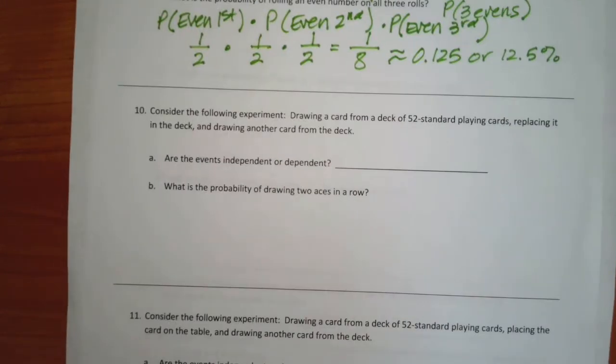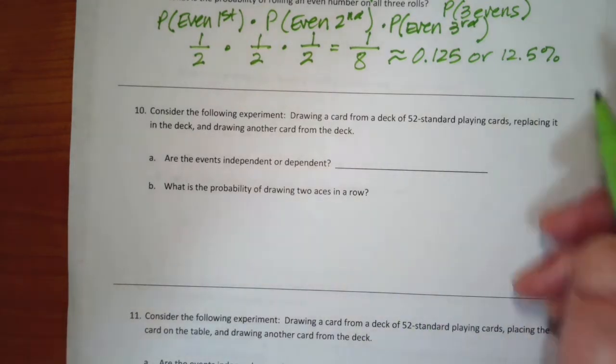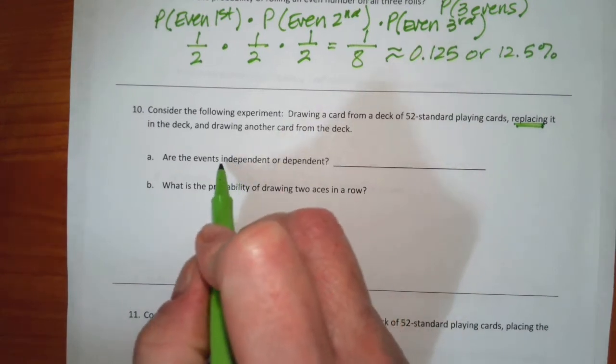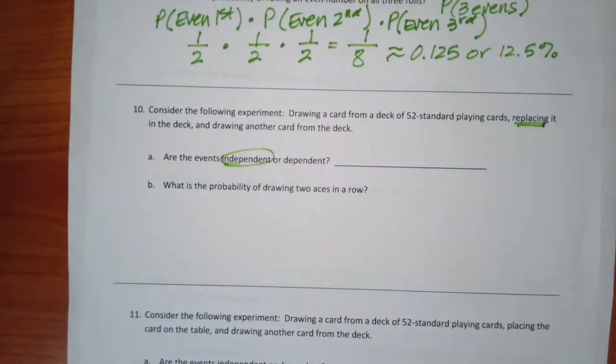Okay, let's consider the following experiment. You are drawing a card from a deck of 52, replacing it in the deck, and drawing another from the deck. Okay, we are replacing it, which means these are independent events.